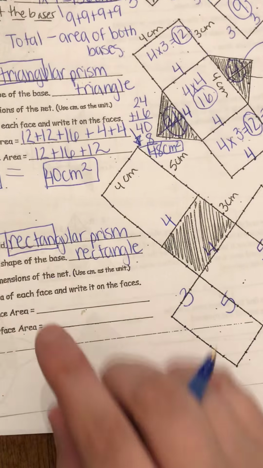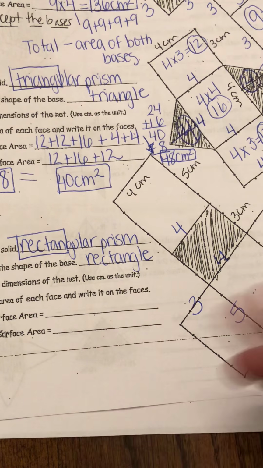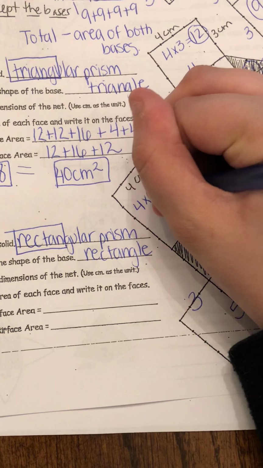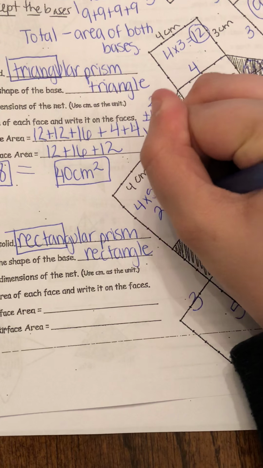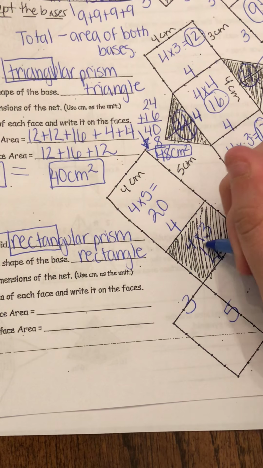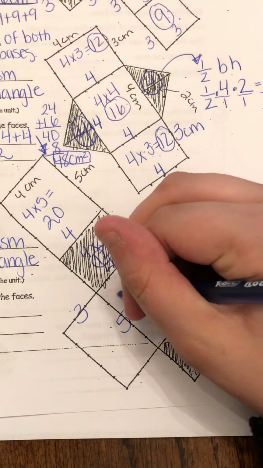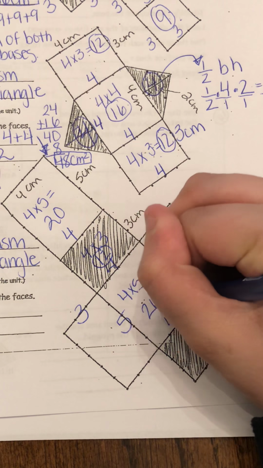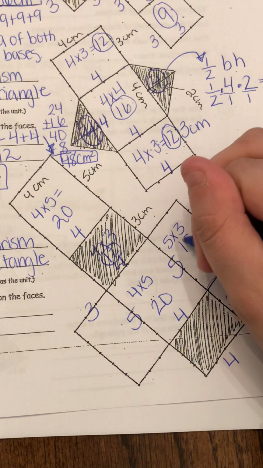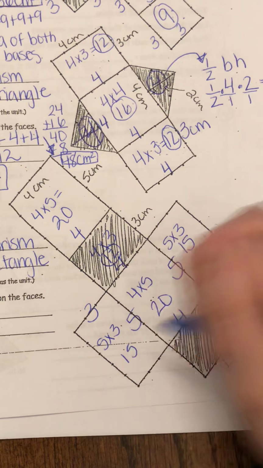Alright, so the next part is find the area of each face and write it on the face. So rectangles are our friends. So you would do 4 times 5, which is 20. 4 times 3, which is 12. 4 times 5 again, which is 20. 5 times 3, which is 15. 5 times 3, which is 15.